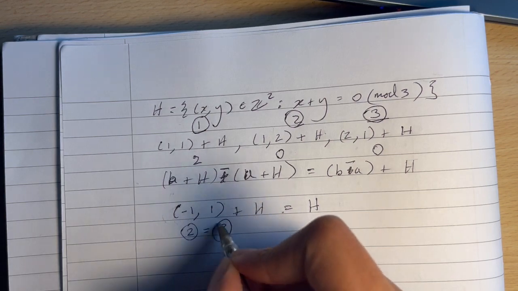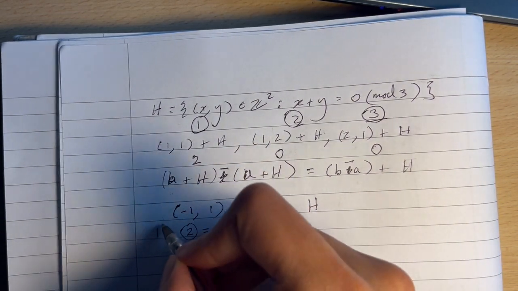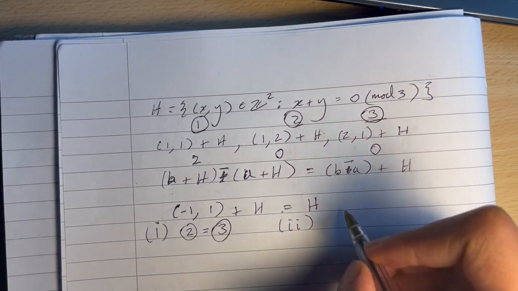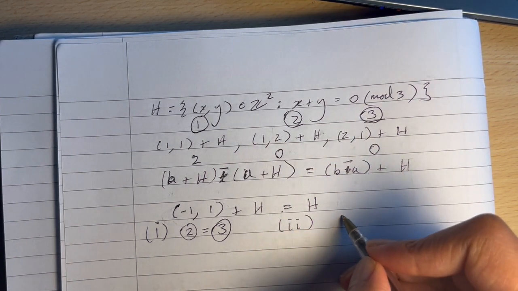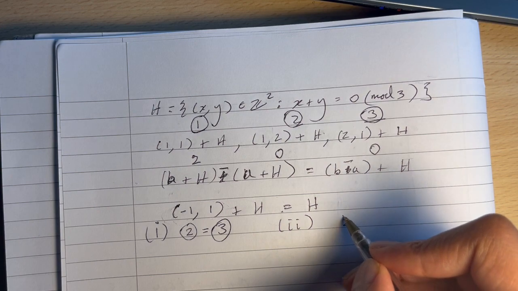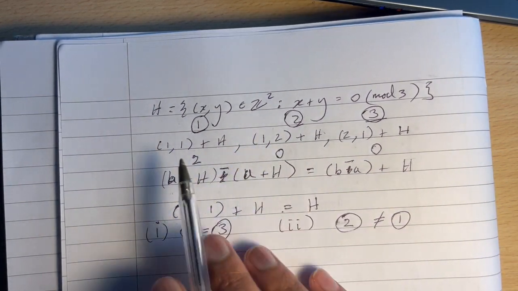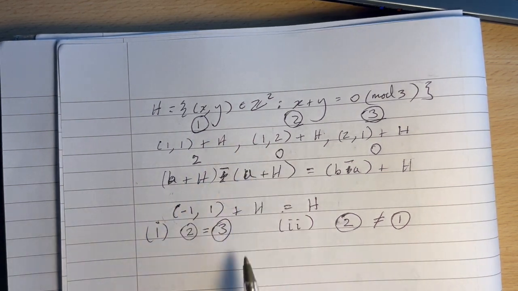That answers question 1. Question 2 wants two distinct ones, but number 2 is not equal to number 1. These two are different because they add to different things modulo 3.